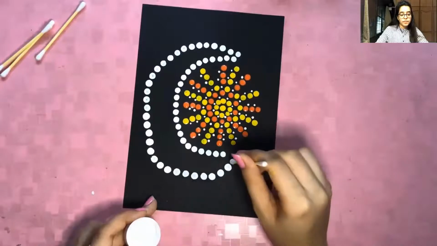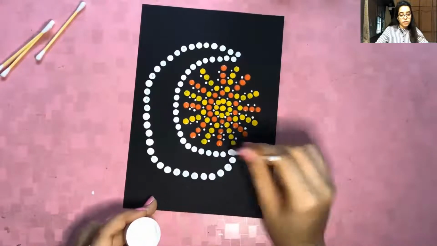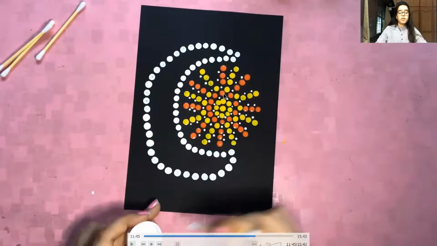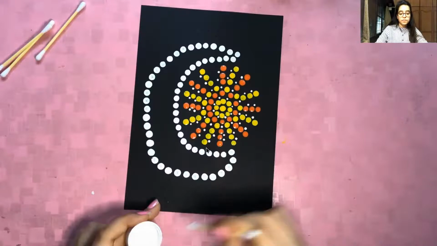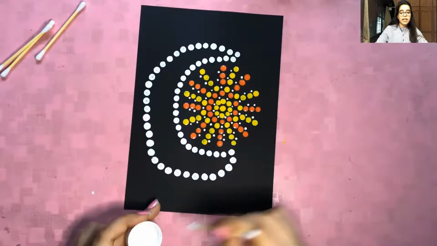Okay, there we go. We have created a simple moon around it. So there's a sun in between, in the center of it, and then we have just created this moon around the sun. And I've just created two simple curved lines with a little bit of gap in between with the help of white dots. Okay, so I hope it was all easy and simple to follow till now.